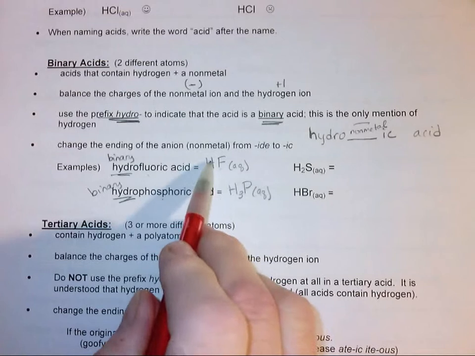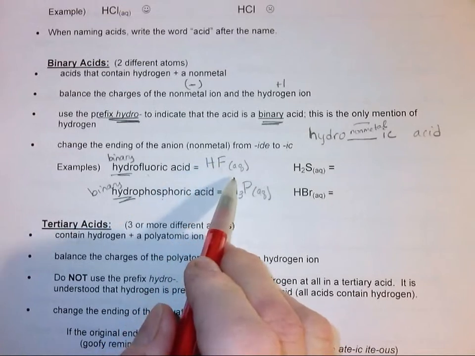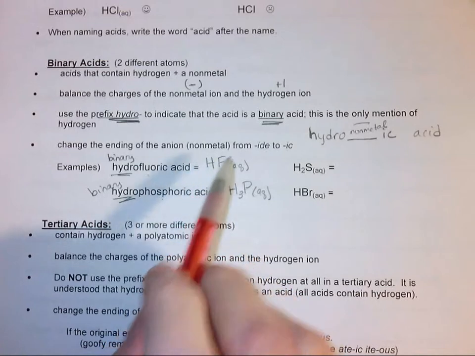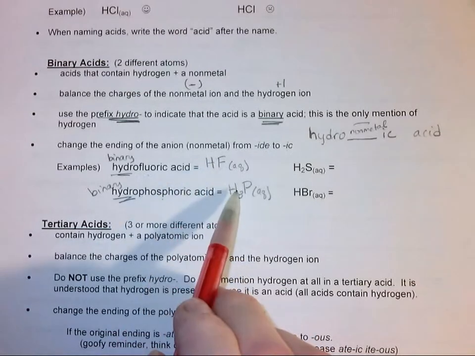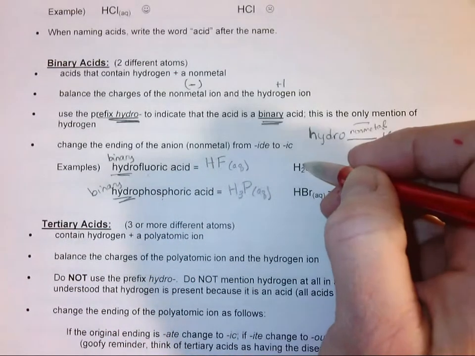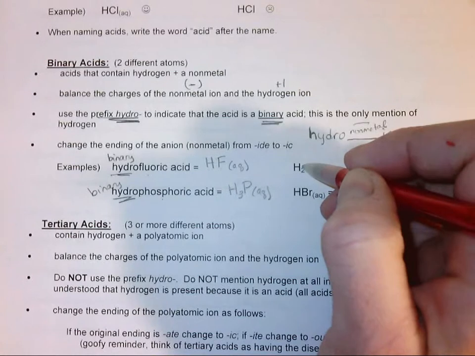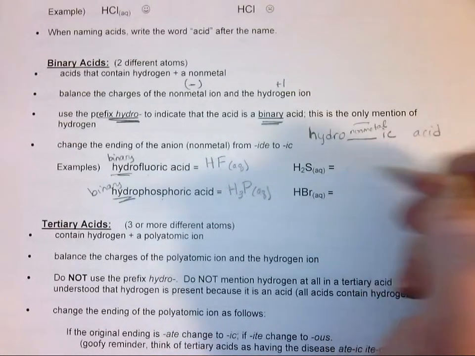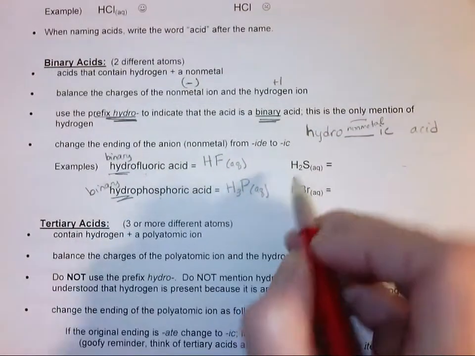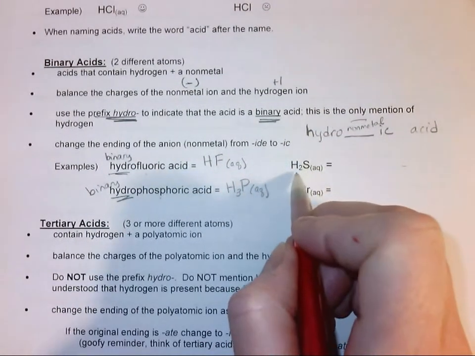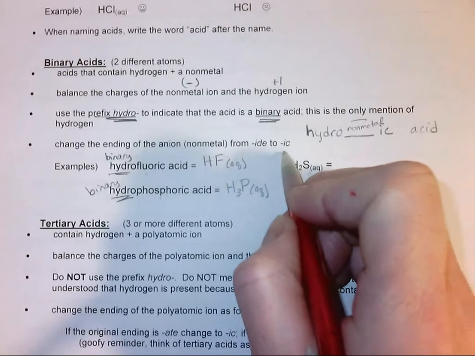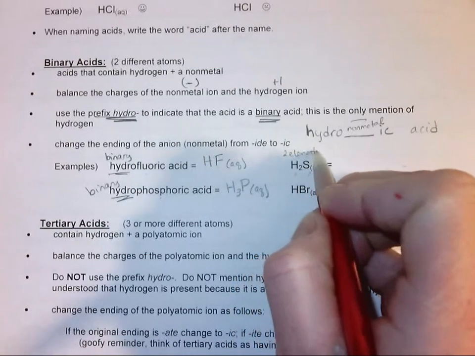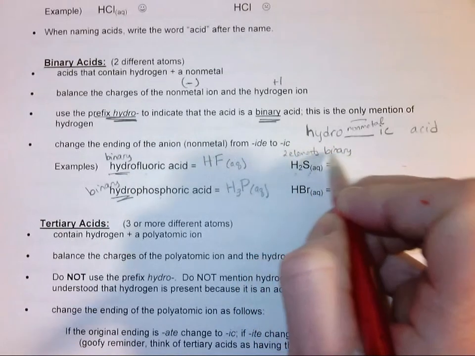Notice, never put charges in formulas. I don't know that I've said that in this series, but we never put charges in formulas. If the formula is written for us, then yes, we can put the charges. But in a final answer that we write, you never put charges. So let's look at this example. I have only 2 elements. 2 elements mean binary.